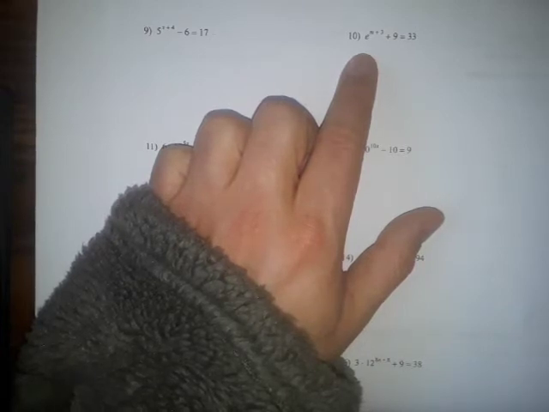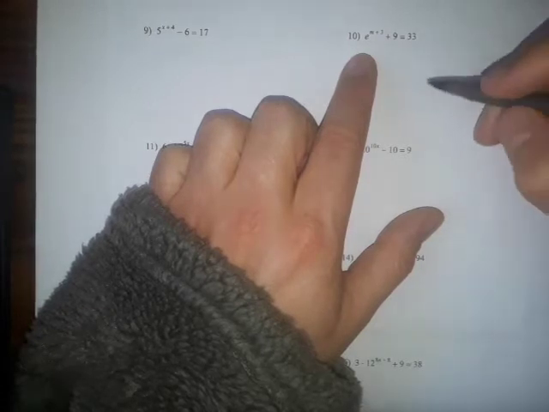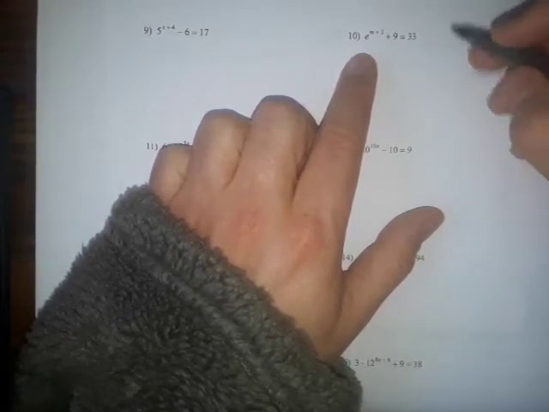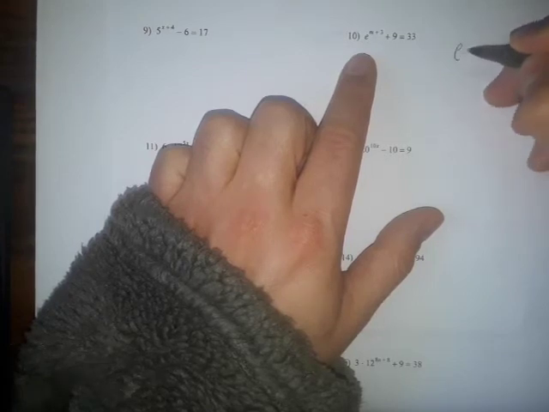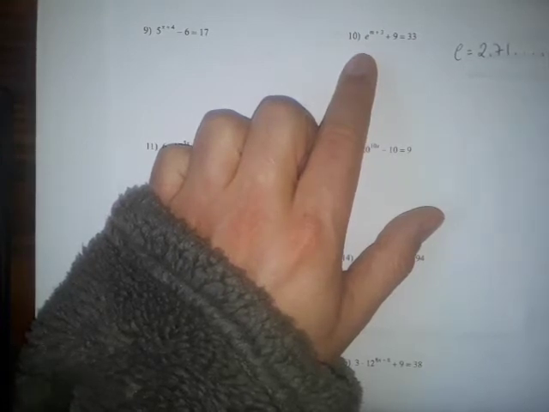We cannot explain now why e is so important, but at least we can tell you that e shows up in math all the time, but more in upper math. So e is more or less 2.71, and it keeps going. It's an irrational number like pi, and it keeps going forever.